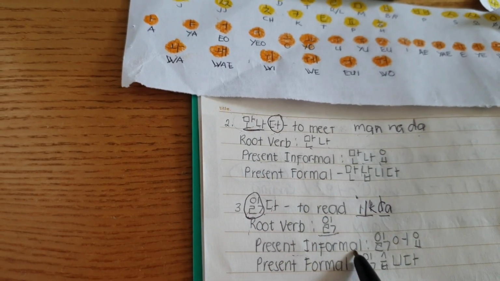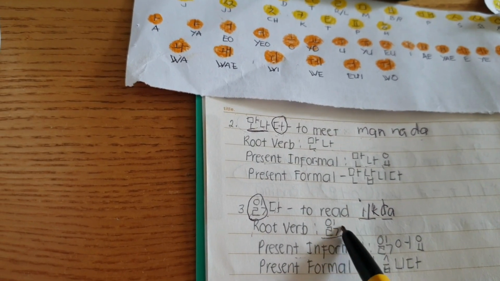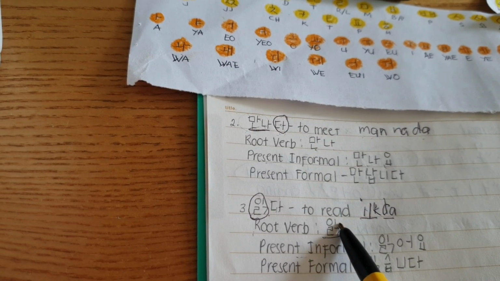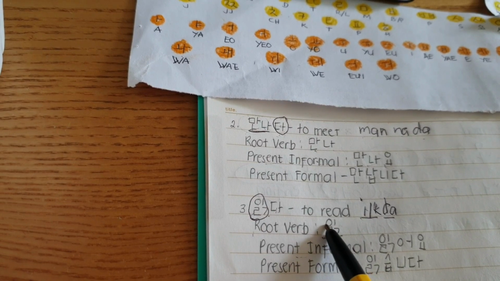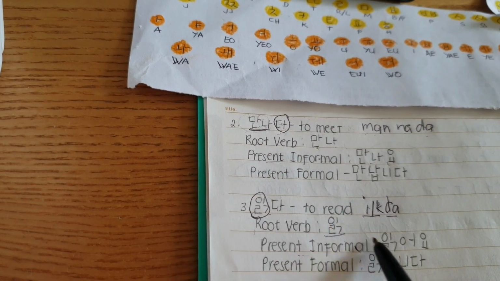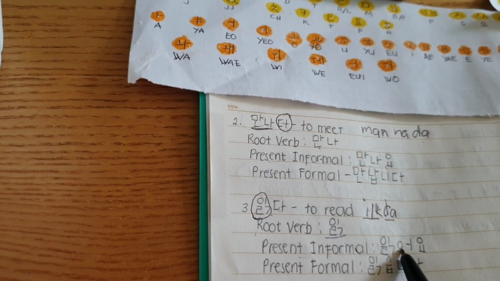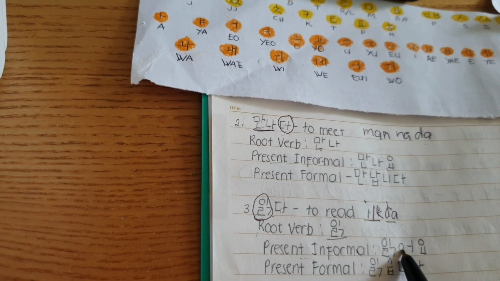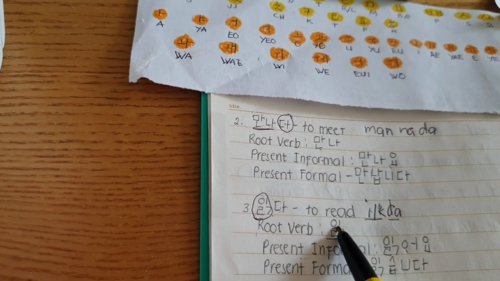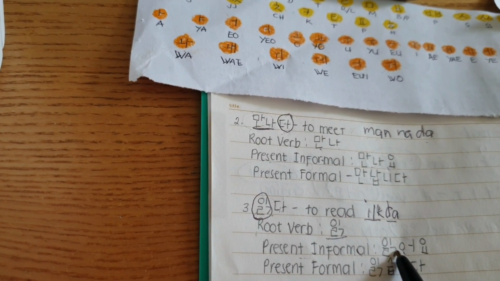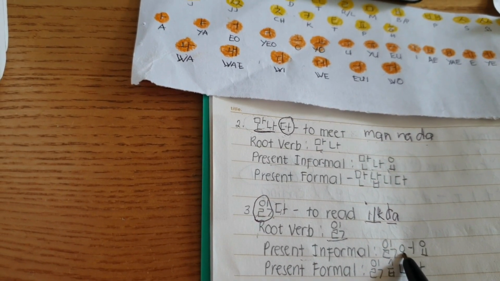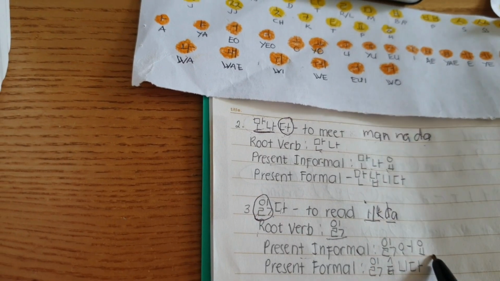So the root verb is il. Then the present informal is, since it ends with consonant, so the additional is OU, and you see that here the vowel is E, so you're just gonna add oyo. 읽어요.